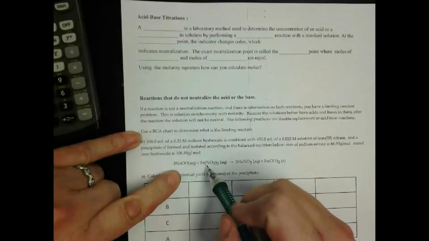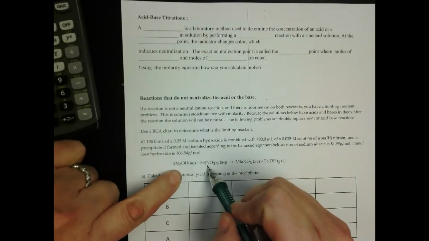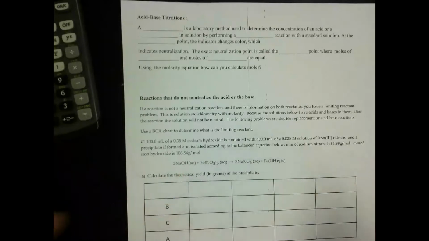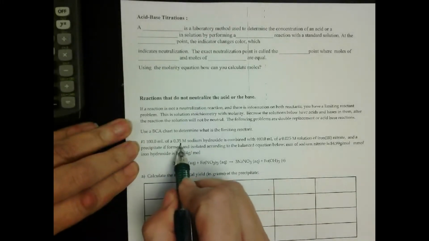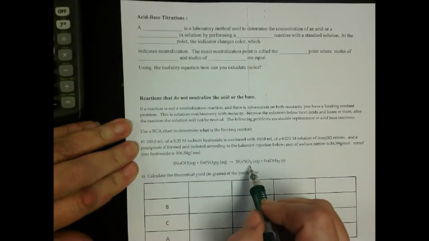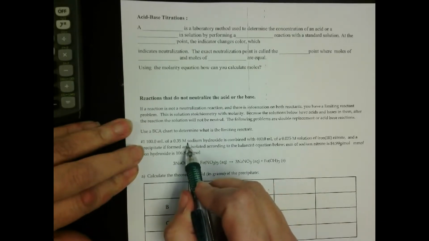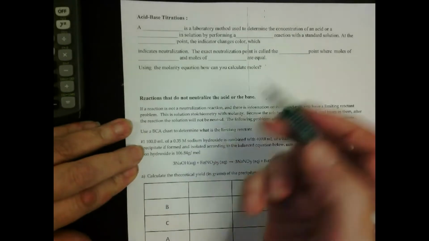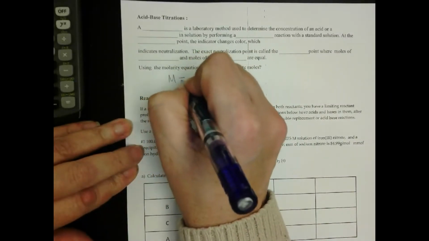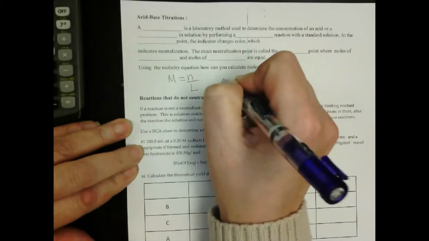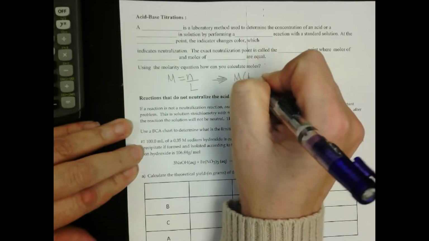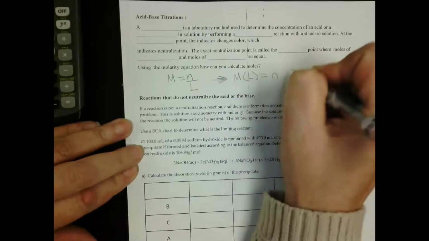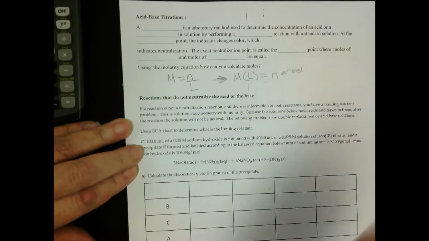Now, my acid and base are the reactants, and that means if I have an excess of one of them, I'm going to have a limiting excess reactant problem. The first thing we have to do is, because we're in solution and stoichiometry is all based on moles, I have to remember how to convert a solution to moles, okay? So molarity equals moles divided by liters. So molarity times liters equals moles. Remember, n is moles, okay?